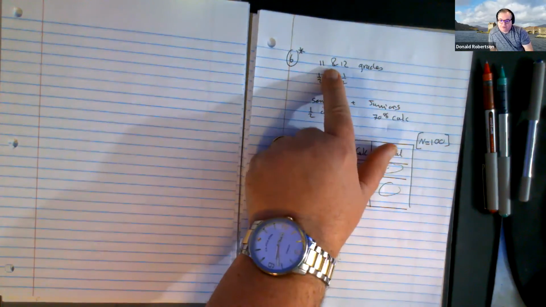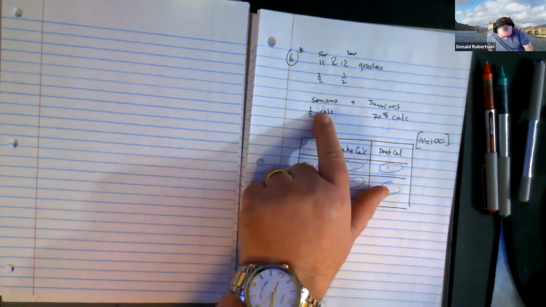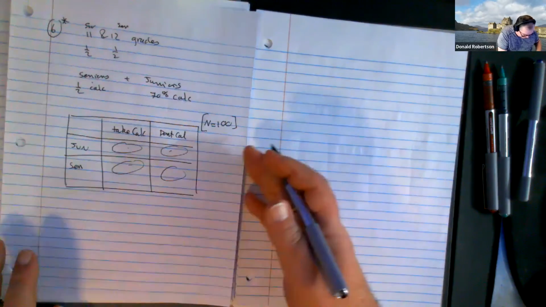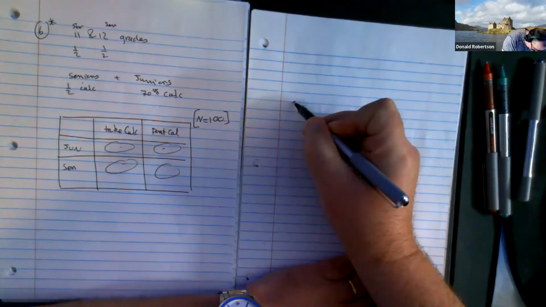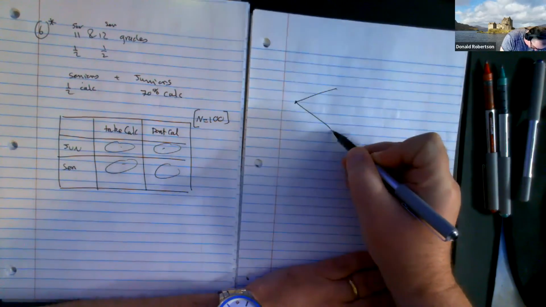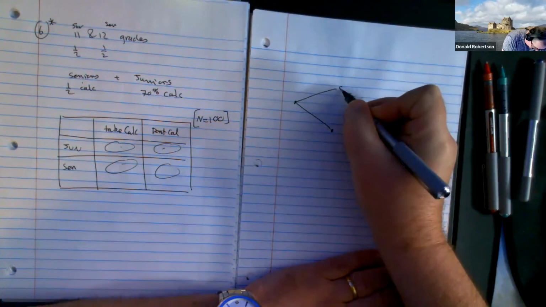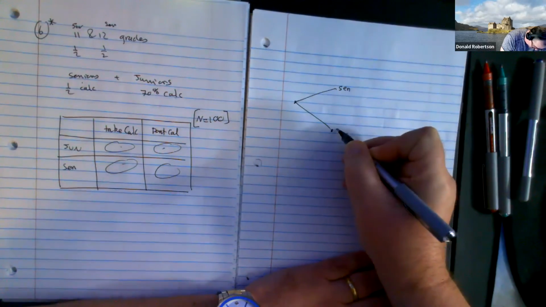We're told that it's 11 and 12, so that's basically juniors and seniors, right? And we're told that half of the seniors take calculus and 70% of the juniors take calculus. And somehow we are going to have to figure out what numbers go in each place. Now, when you give me information in this form, to me, the simplest way is to do a probability tree.